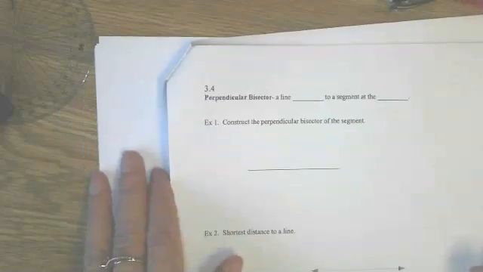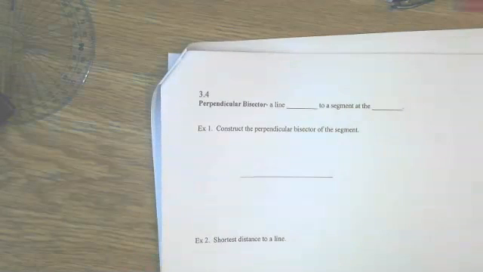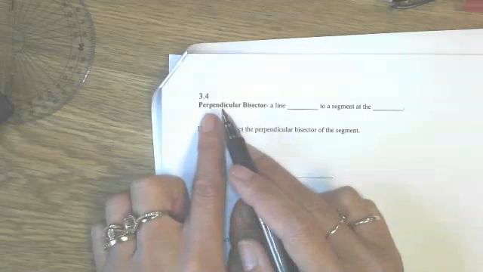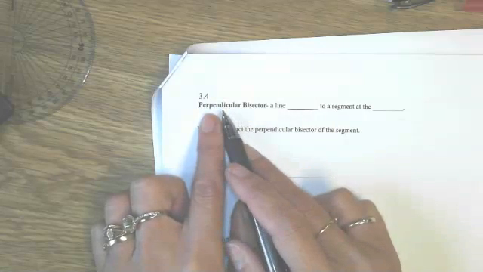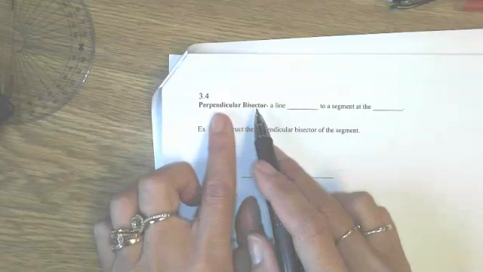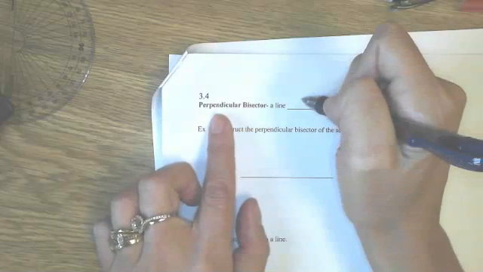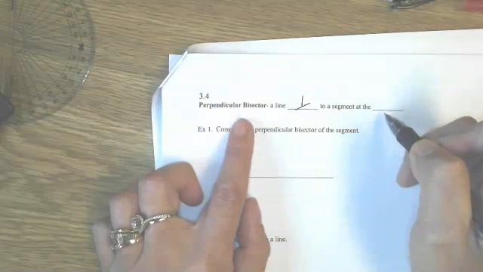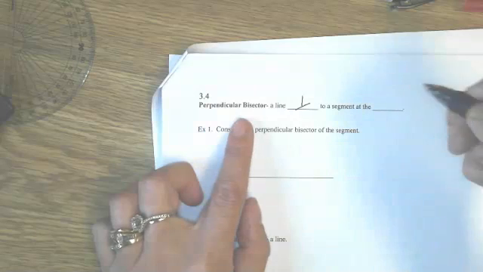Here we go. Definition. Starting with perpendicular bisector. If you read each word of the name, it kind of gives away the definition. What does perpendicular mean? Cross at a 90-degree angle. Okay, that's perpendicular. How about bisect? Separate into 2 equal parts. So a perpendicular bisector is a line perpendicular to a segment at the, if it's going to bisect it, where's it going to be perpendicular at? The midpoint.